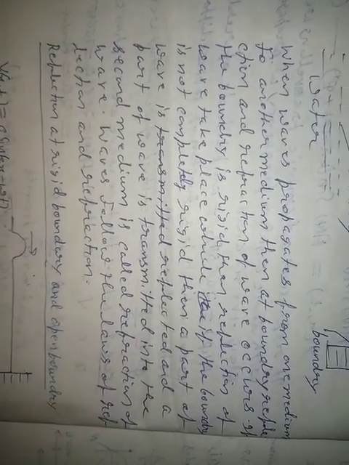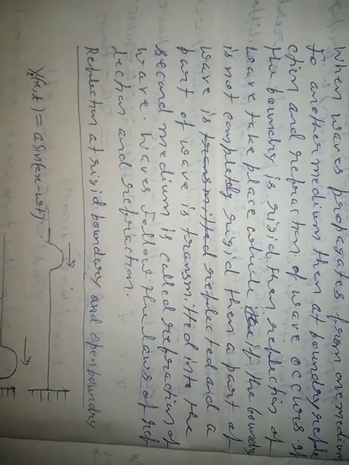When a wave propagates from one medium to another medium, then at the boundary, reflection and refraction of the wave occur. If the boundary is rigid, then reflection of the wave takes place, while if the boundary is not completely rigid, then a part of the wave is reflected and a part of the wave is transmitted into the second medium. It's called reflection of wave. Waves follow the laws of reflection and refraction.